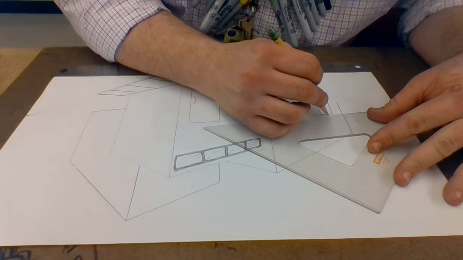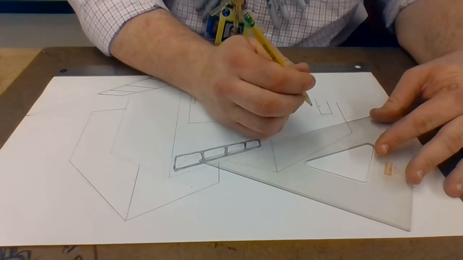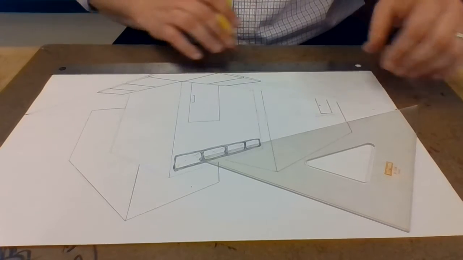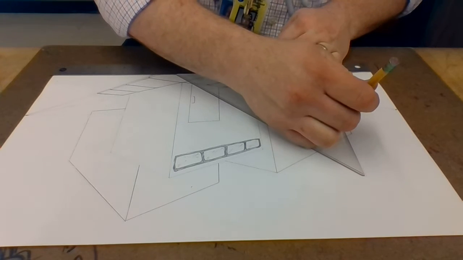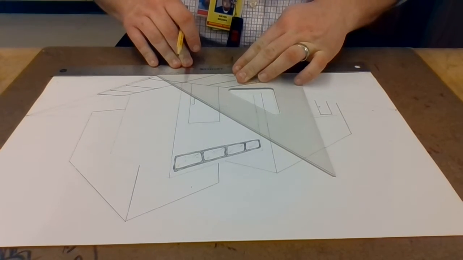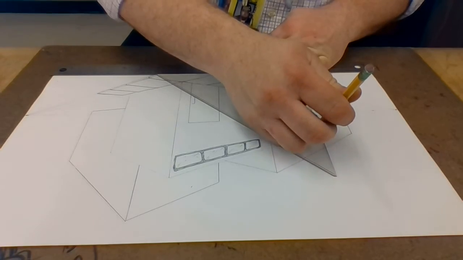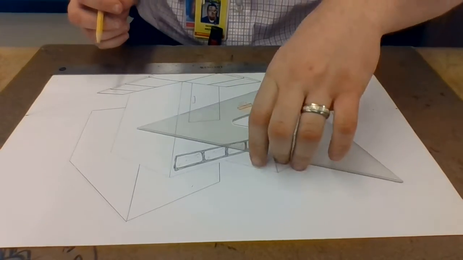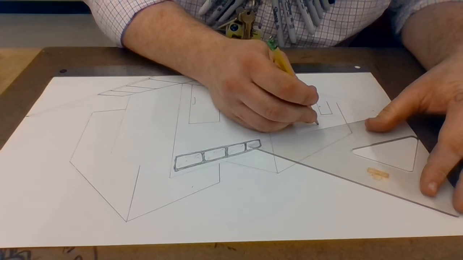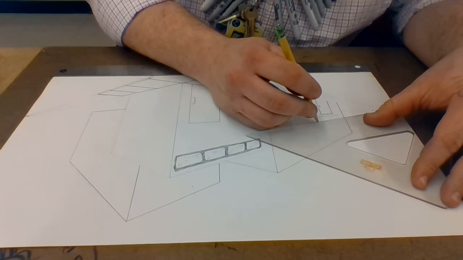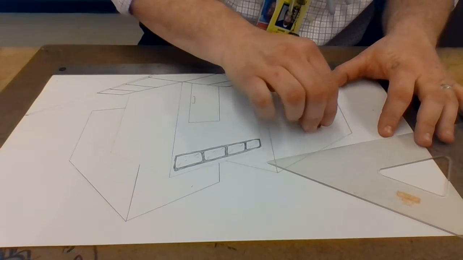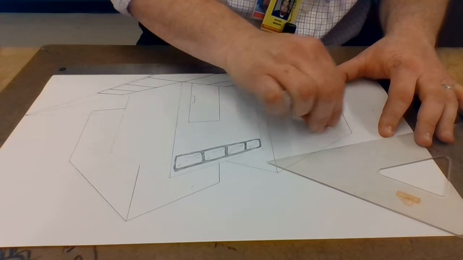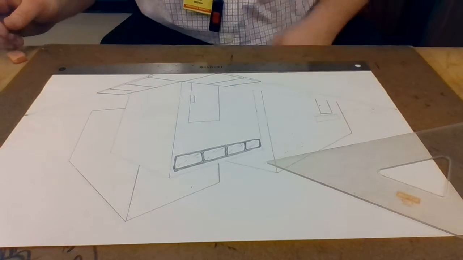Let's do that. And I'm going to use my 90-degree angle trick. Let's go about that high. Alright, so now I've got a rectangle above the door.